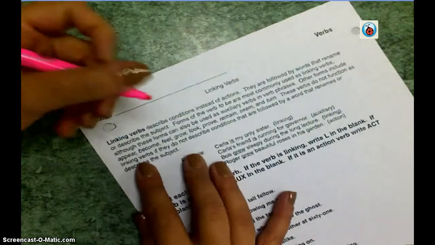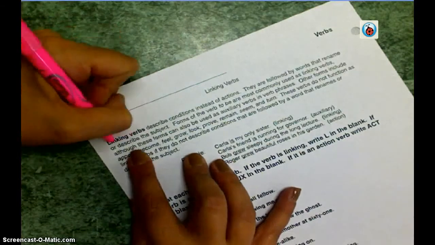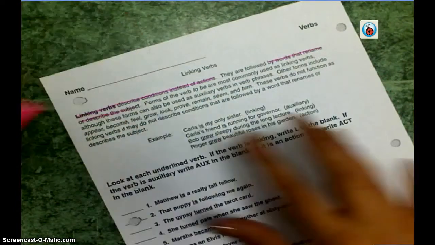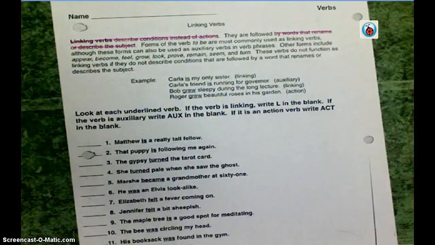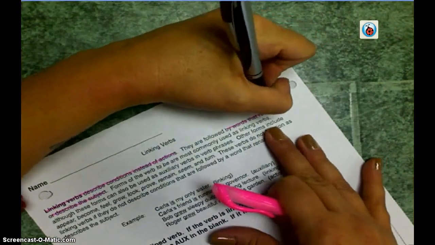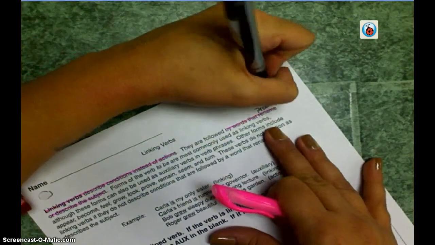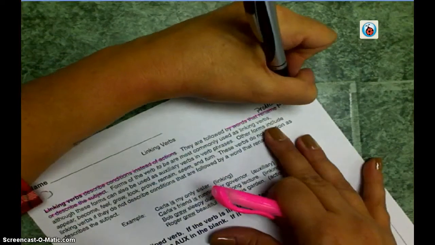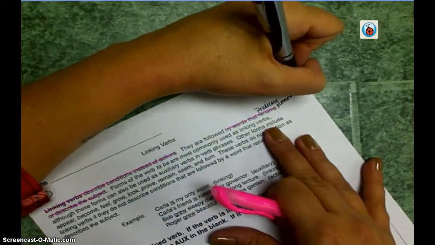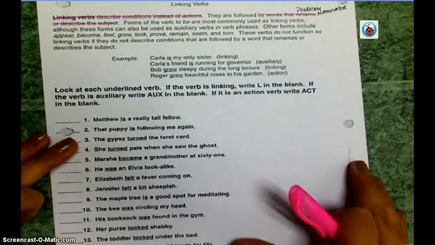So, it says a linking verb or linking verbs describe conditions instead of actions. They are followed by words that rename or describe the subject. What is a word that renames or describes the subject? Can somebody refresh my memory? Oh, yeah, you're exactly right. It's a predicate nominative. Good. So I'm going to go ahead and write that down. Predicate nominative.